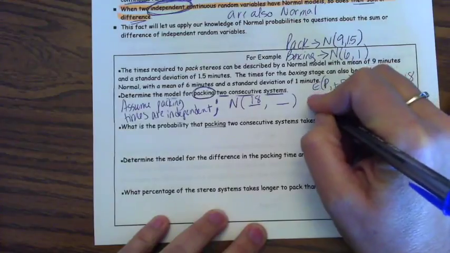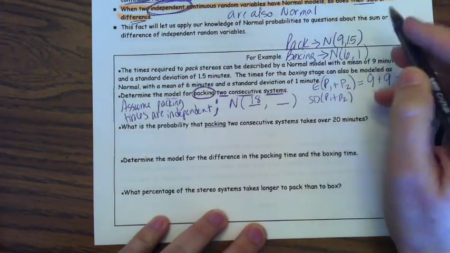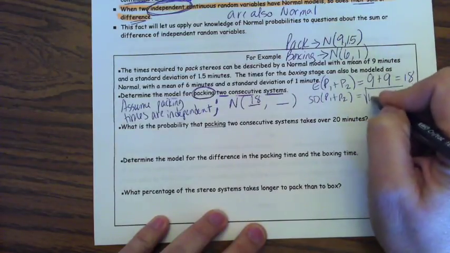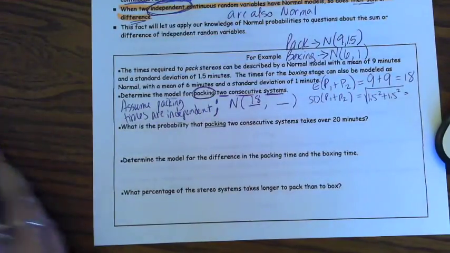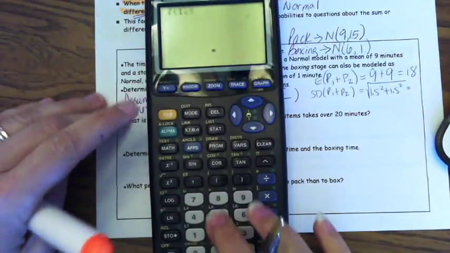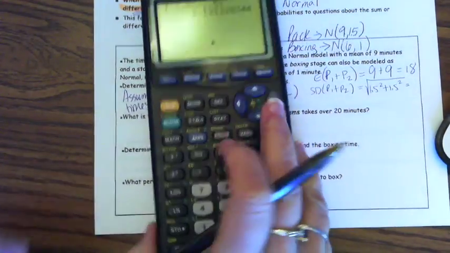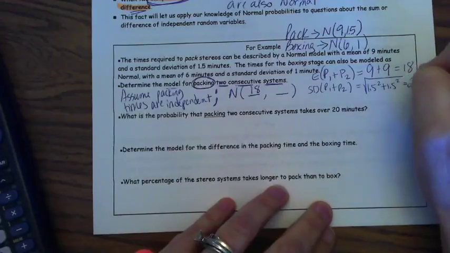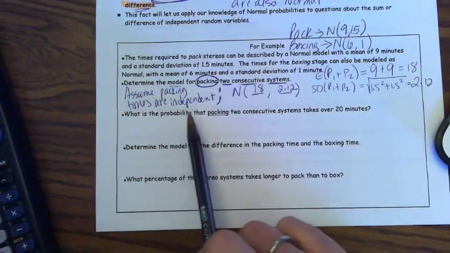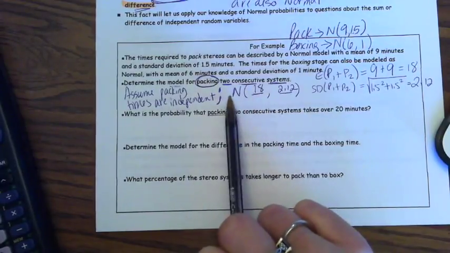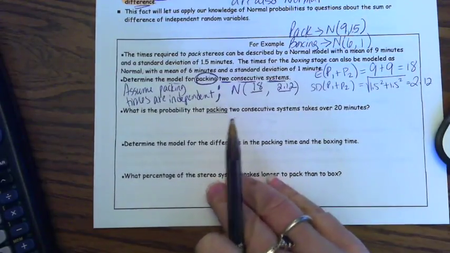The standard deviation, however, is not simply 1.5 plus 1.5, but is rather our Pythagorean theorem of statistics: the square root of 1.5 squared plus 1.5 squared, or 2.12. So we believe, assuming independence, that packing two consecutive systems will follow a normal model with a mean of 18 and a standard deviation of 2.12.